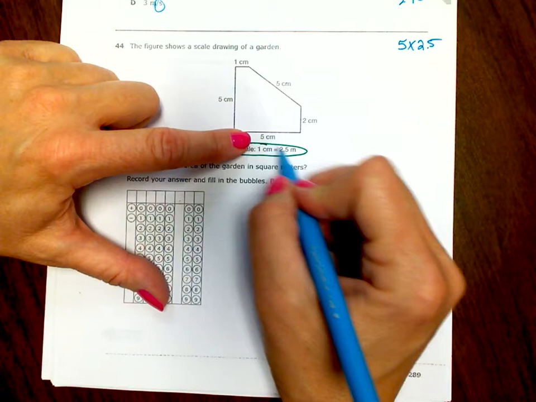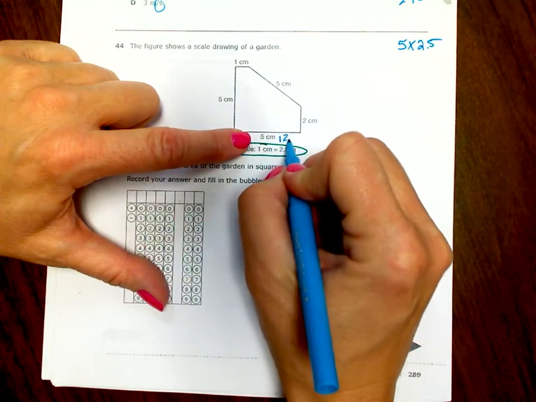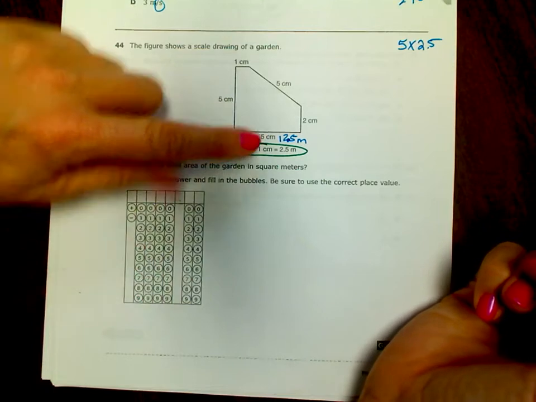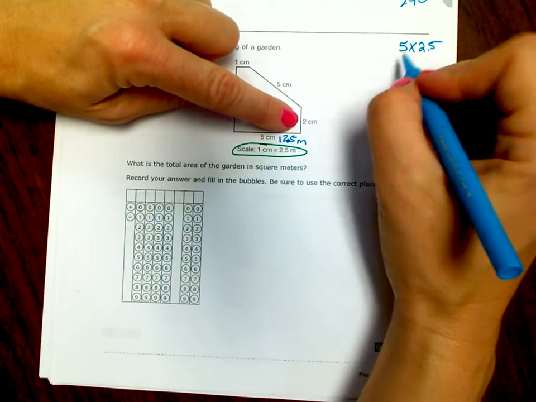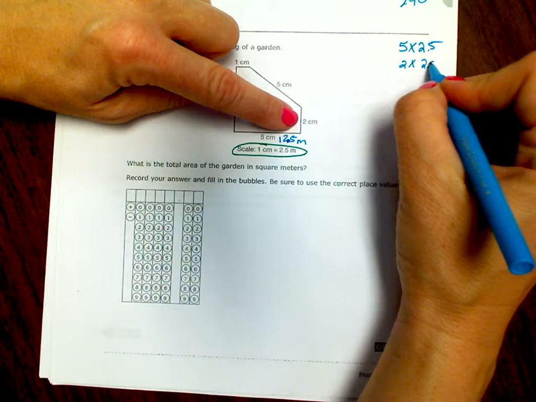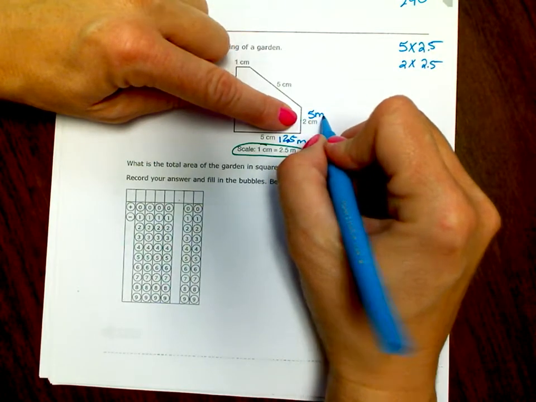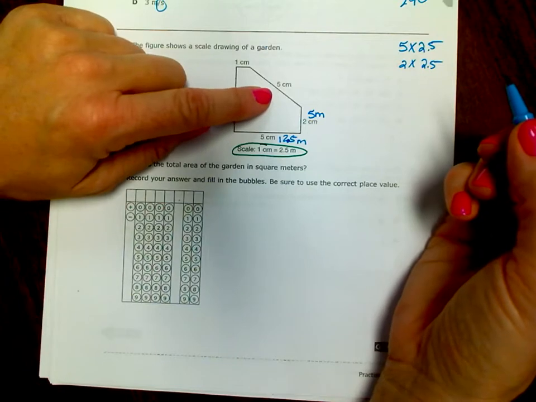Okay, and once you do that, you're going to get this length is now 12.5 meters. And if you multiply 2 times 2.5, this becomes 5 meters.